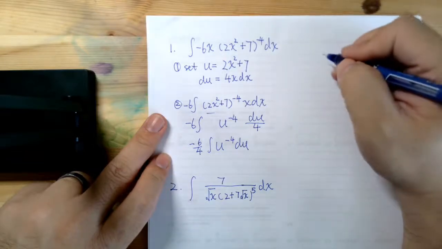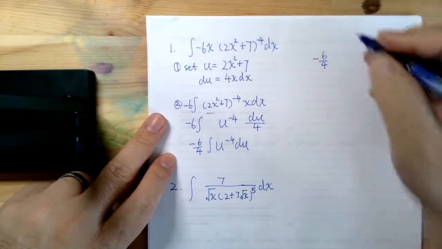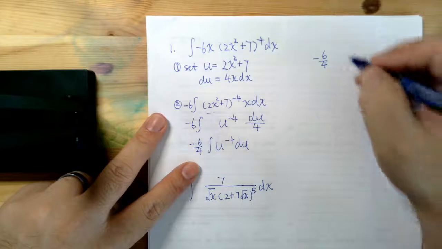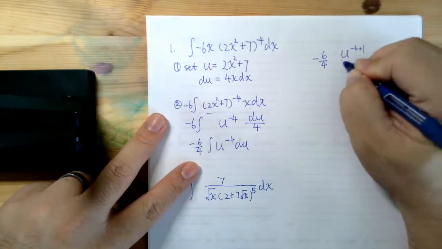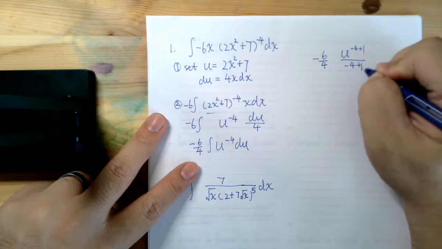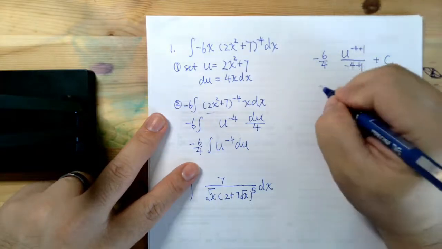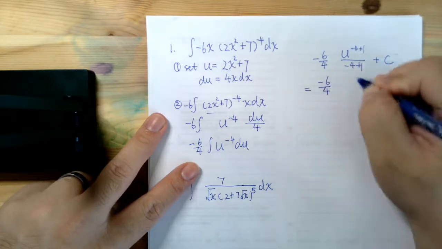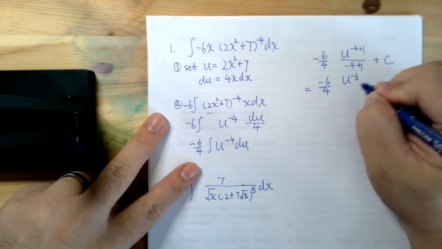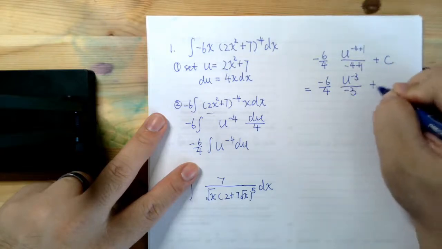So that is negative 6 over 4. The antiderivative of this one is u to the power of negative 4 plus 1 over negative 4 plus 1, right? And then plus a constant c, and it's negative 6 over 4 times u to the power of negative 3 over negative 3, and then plus c.